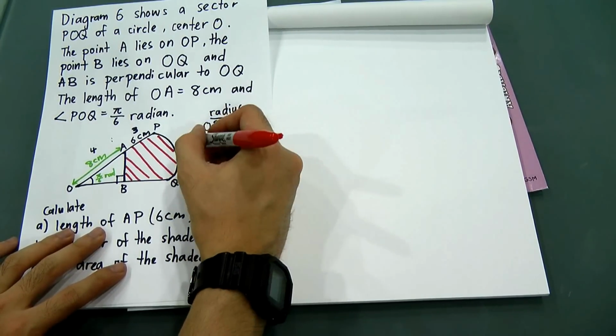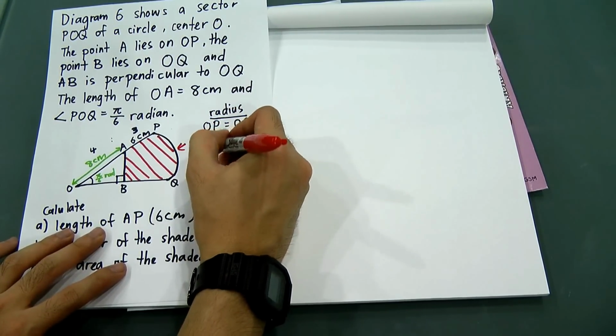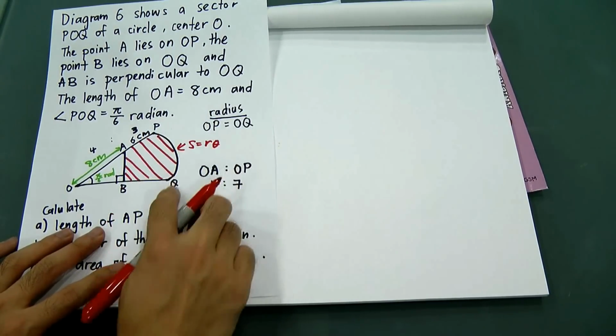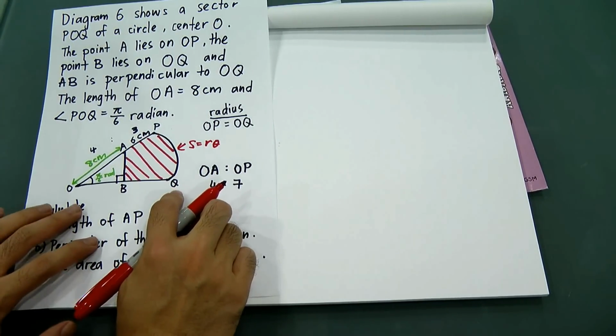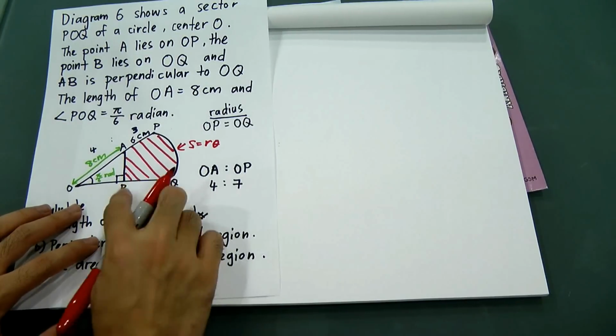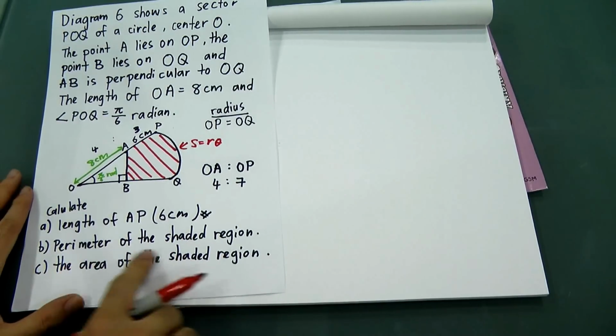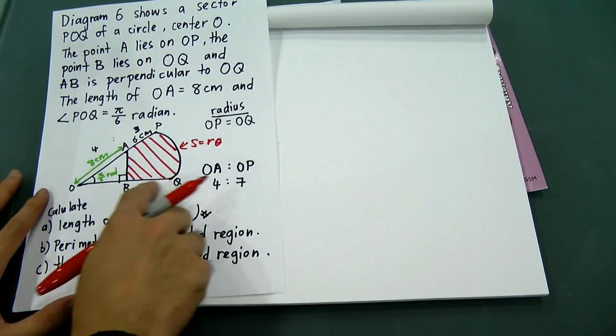We can use s equal to r theta. Then we have to know the length of BQ and the length of AB, because he said perimeter of the shaded region, which means the whole thing.